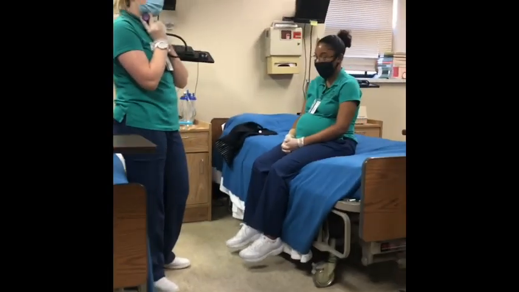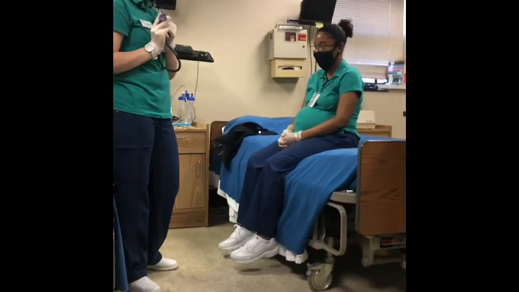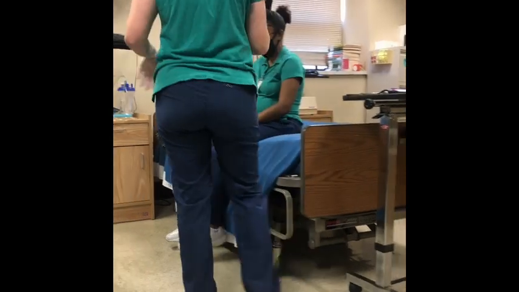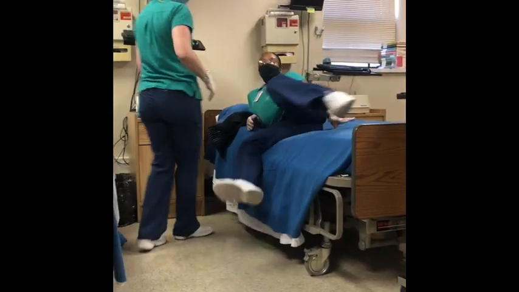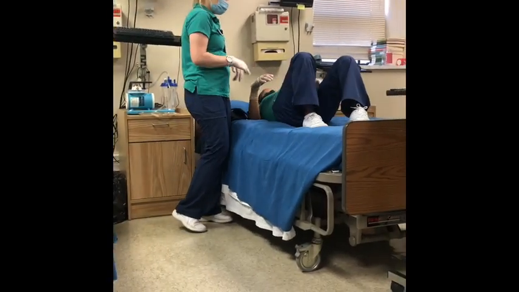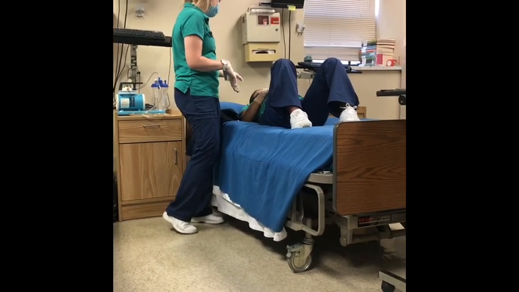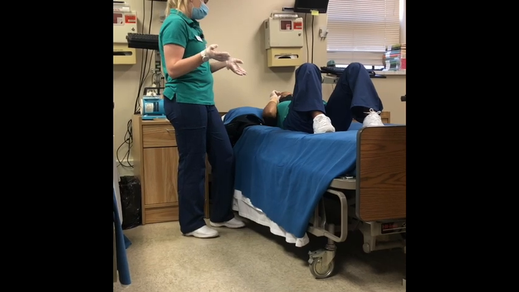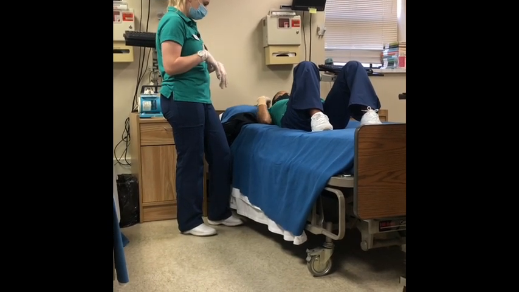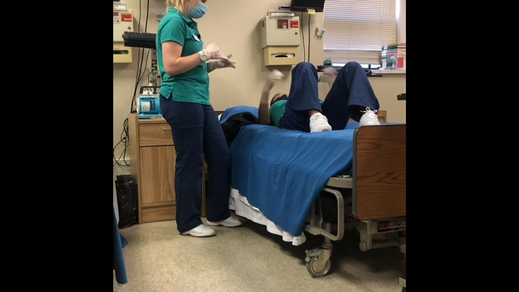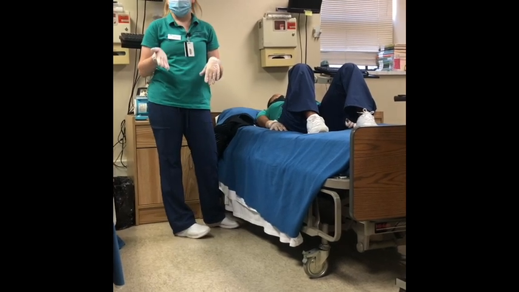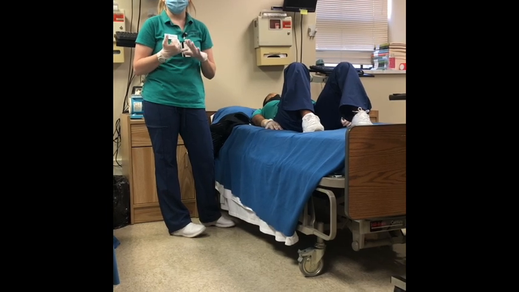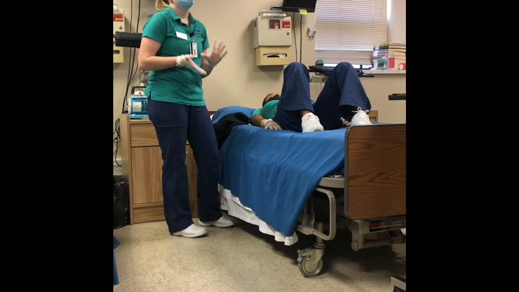Okay, and now I think I'm ready for the abdomen. So I'm going to have you lay supine with your knees slightly flexed. I will expose the abdomen. I'm going to inspect the condition of the skin, the color, the contour of the abdomen. I'm also going to note the hair distribution on the abdomen.